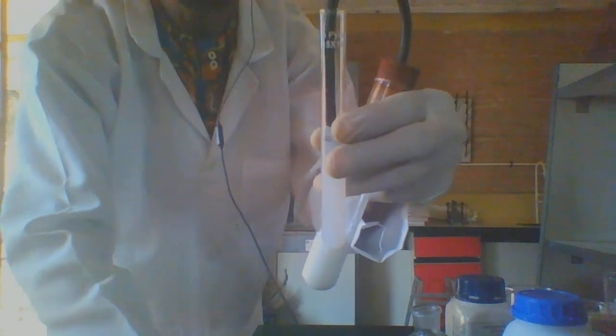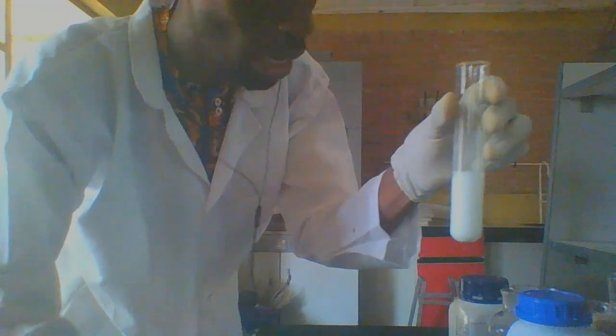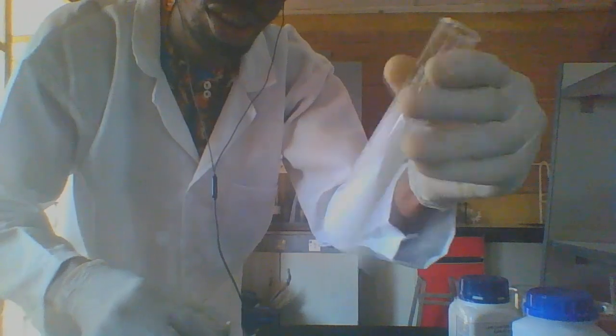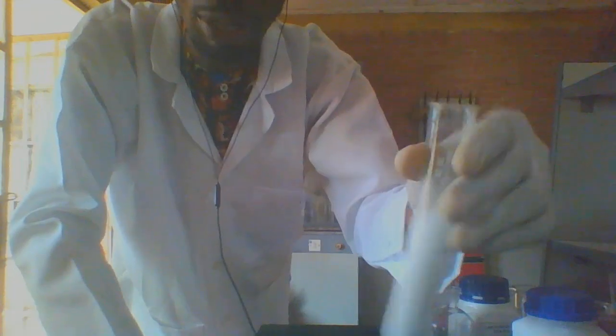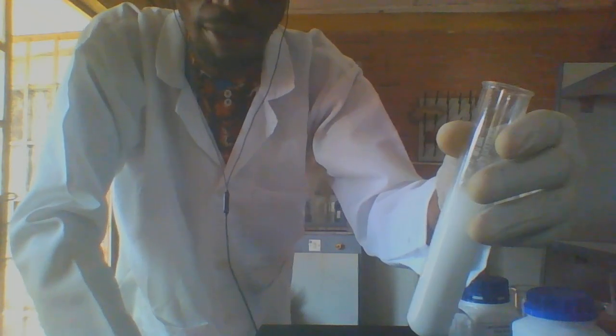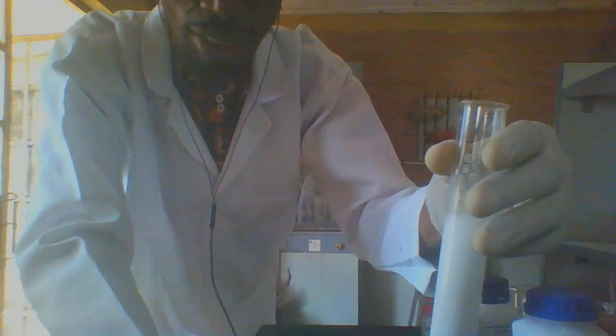This would continue, showing that there is a lot of carbonate inside here. Now, I want to add more acid just to make sure that all the carbonate is gone. I will allow some seconds for the effervescence to cease, then I will come back with the filter.